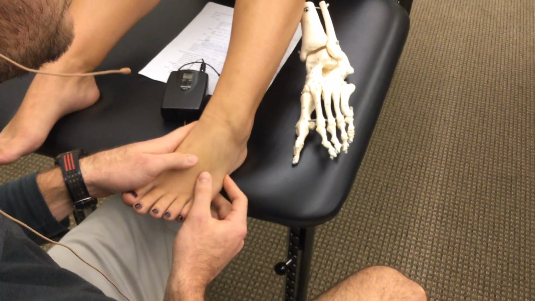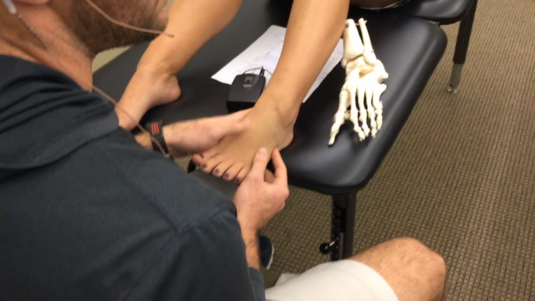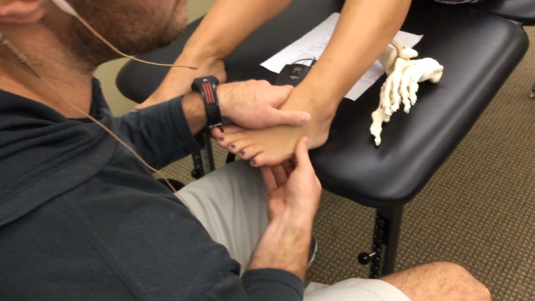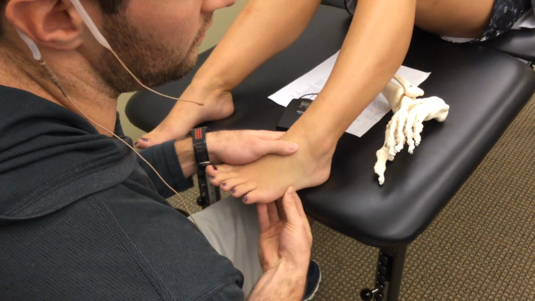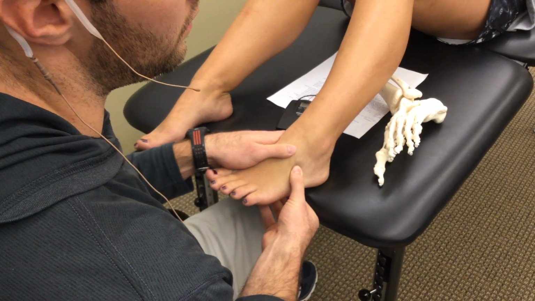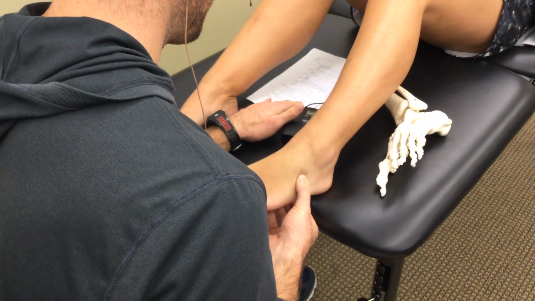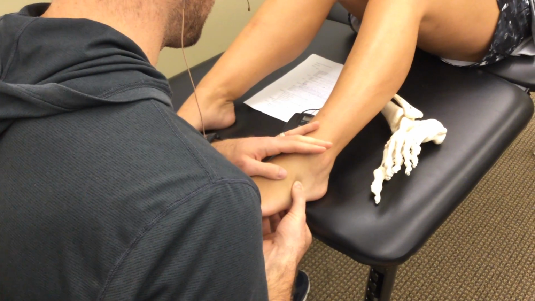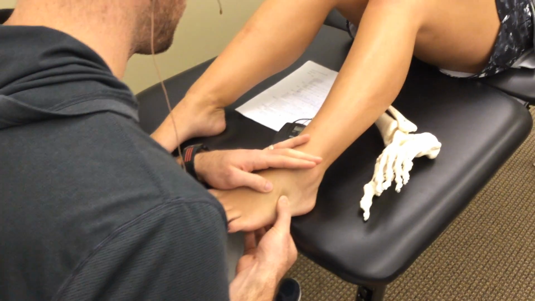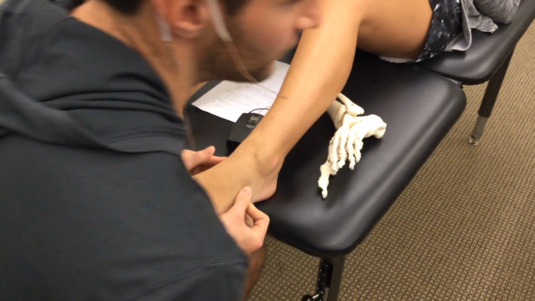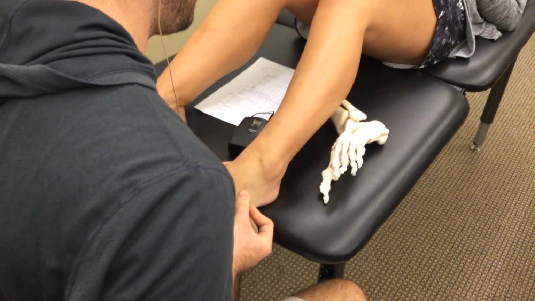If you come just proximal off of that fifth tuberosity, you can actually distinguish the lateral cuneiform. It is immediately medial to the fifth tuberosity.